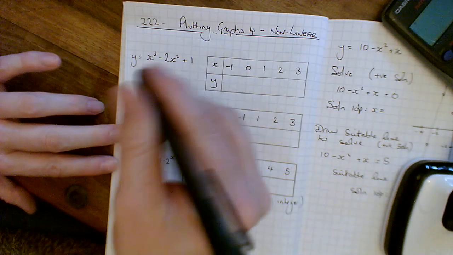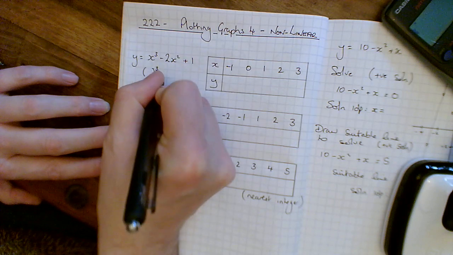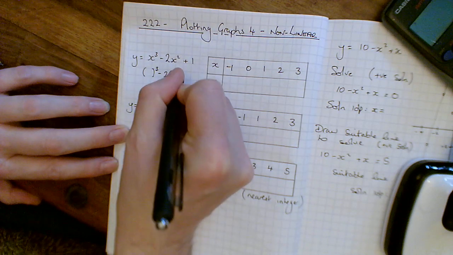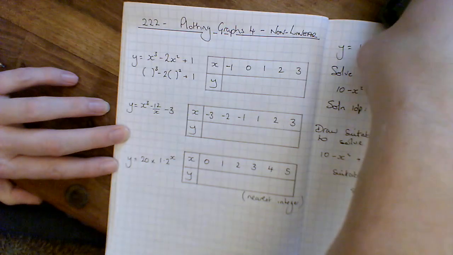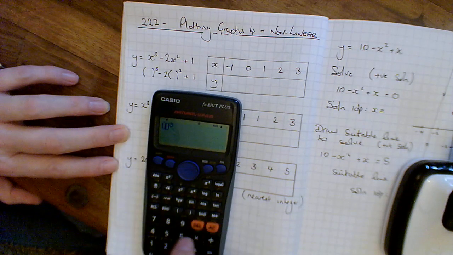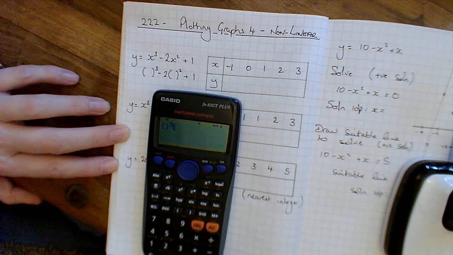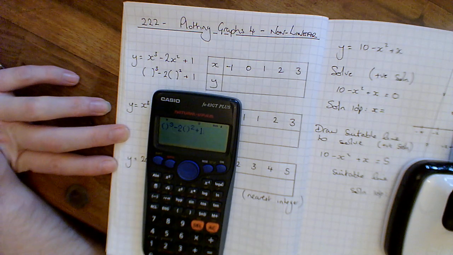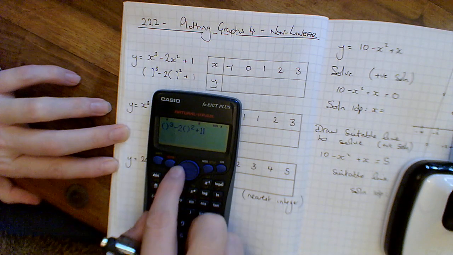So all you do when you put it in your calculator is you change all the x's to brackets. So I'm going to go bracket, cubed, take away 2, bracket, squared, plus 1. So that's what I'm going to type into the calculator. Let's do that now. So we've got bracket, cubed, then close my bracket, and then take away 2, squared, and then plus 1. That's all it looks like in the calculator, and then all I've got to do is go back and put all the numbers in.